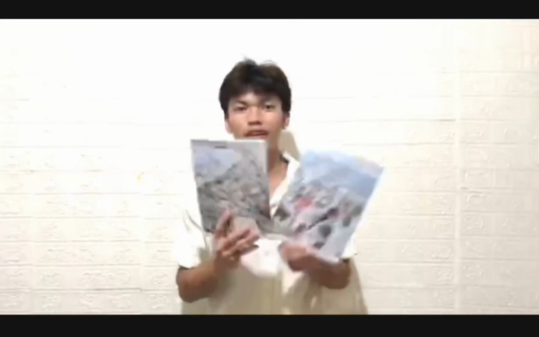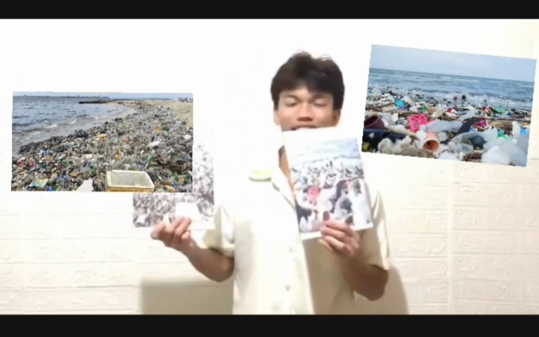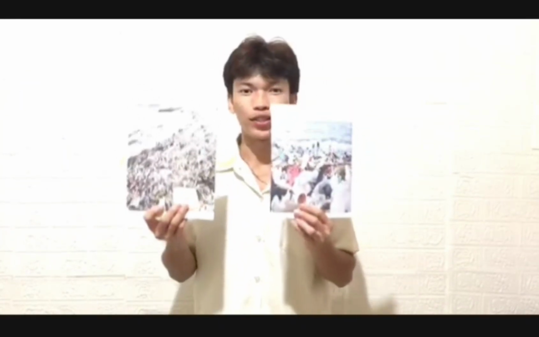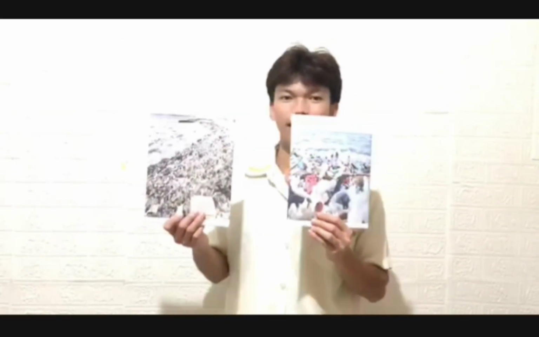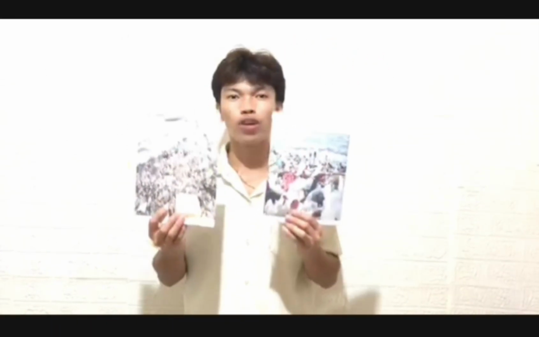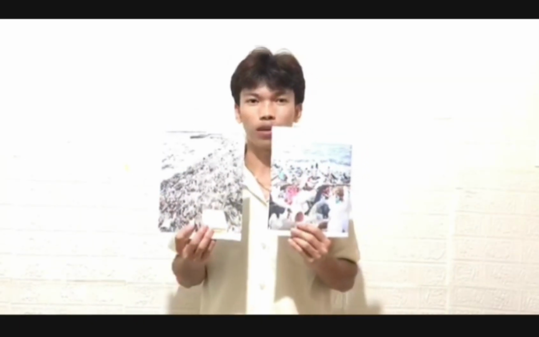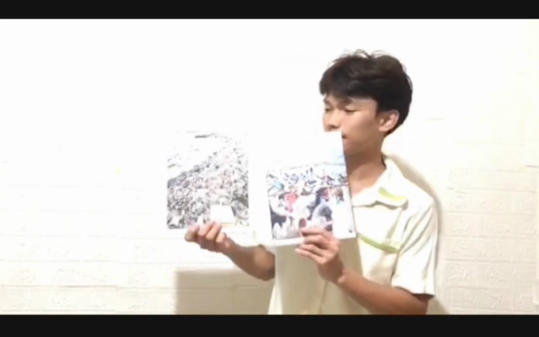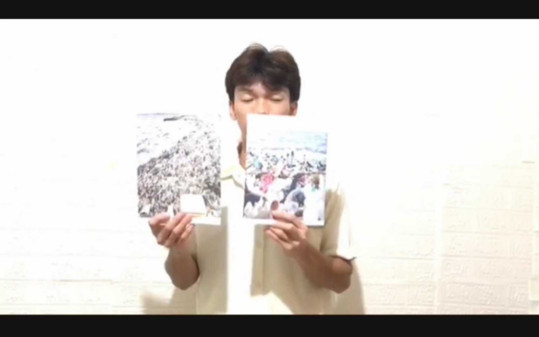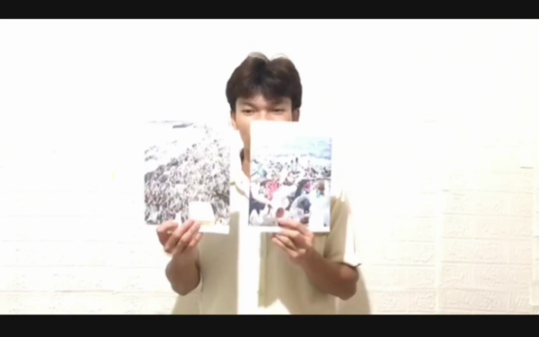Now, take a look at these pictures. What do you think is happening here? Exactly. There's a lot of plastic waste, or you can call it plastic pollution. What would be the effect on our environment if it would be like this? Especially for the people who live near here. Okay, thank you. I see that you're getting it.